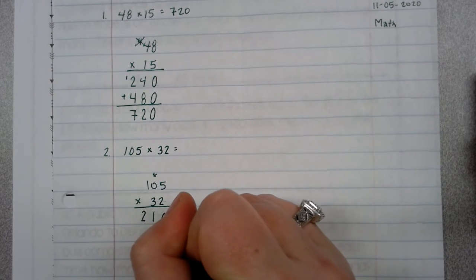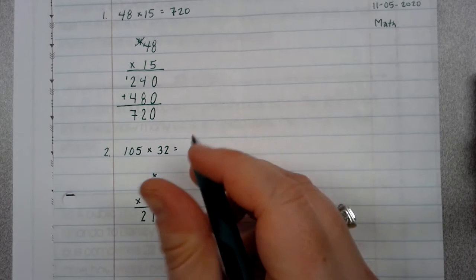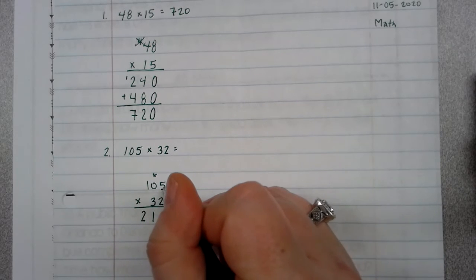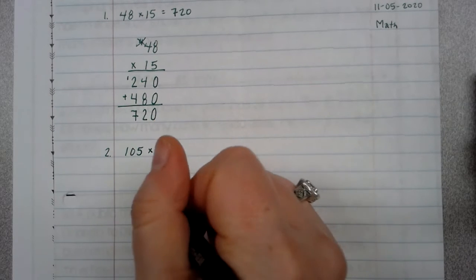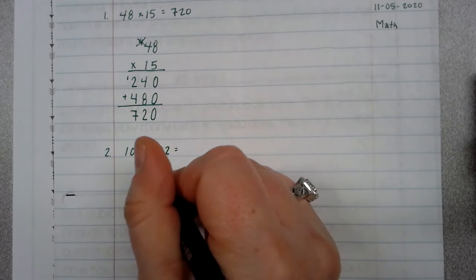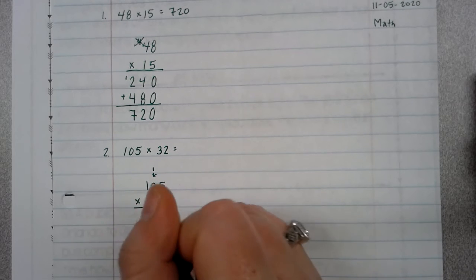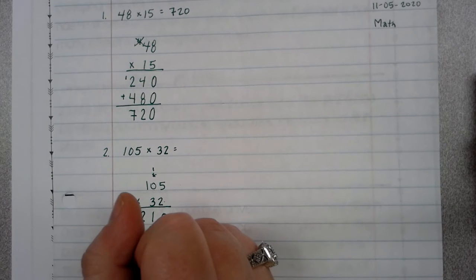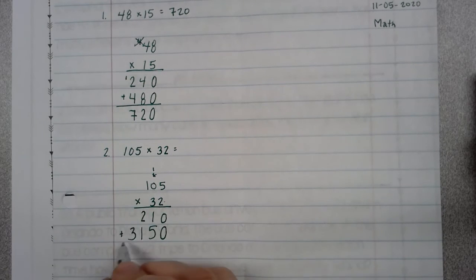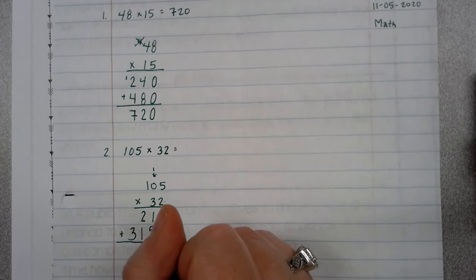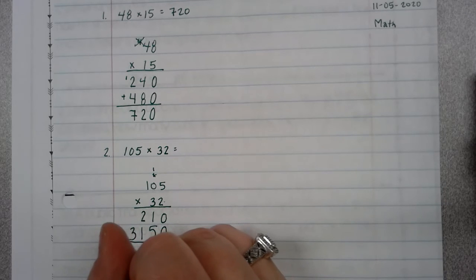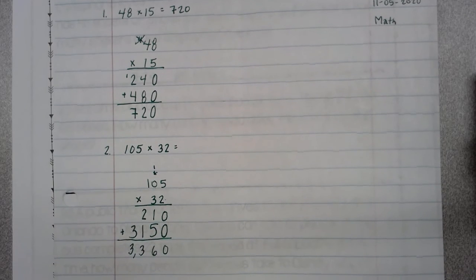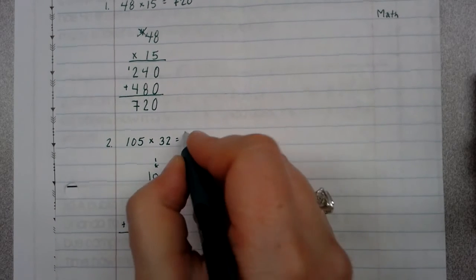I'm going to put a 0 down because I'm starting in the tens place. 3 times 5 is 15. 3 times 0 is 0 plus 1 is 1. 3 times 1 is 3. 0, 6, 3, 3. 3,360 cans.